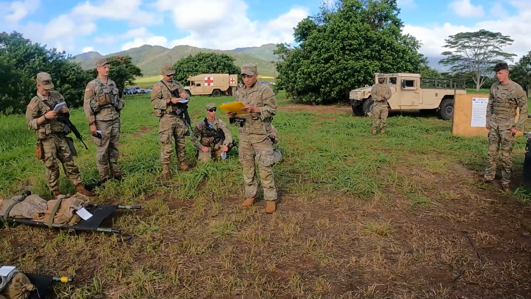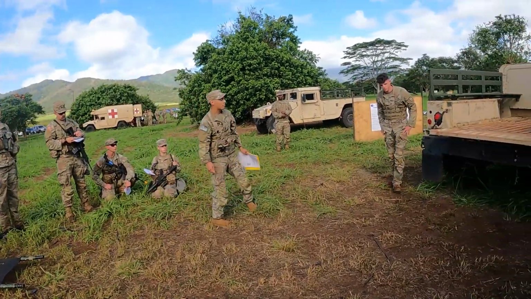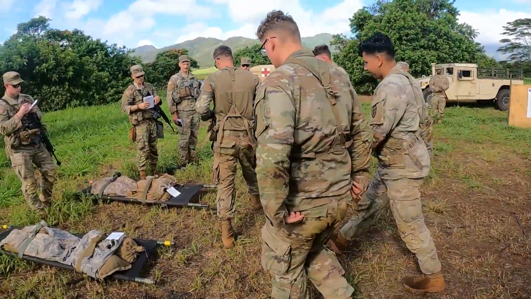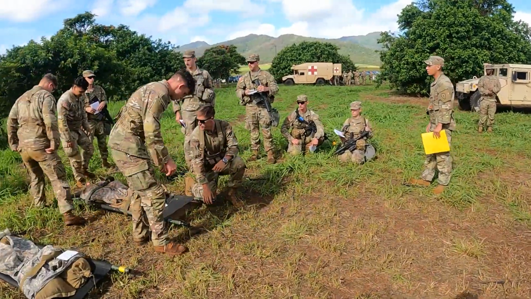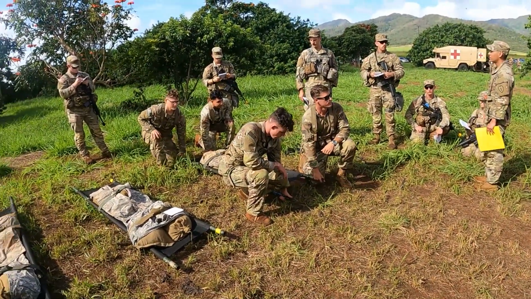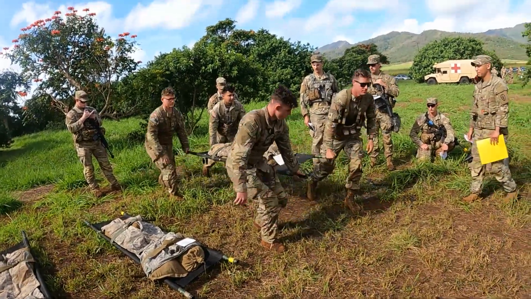Next step, which is going to be the third step, load and secure the patients to the vehicle. So if y'all want to go ahead and execute that. Please use a 4-man team to lift the casualties. Don't use 2. And you're going to use the prepare to lift calls. Okay. Ready? Lift.